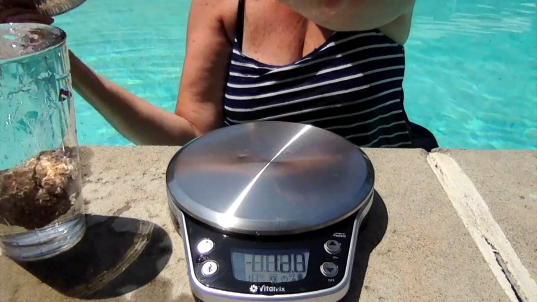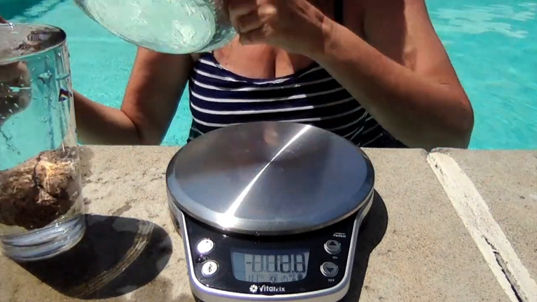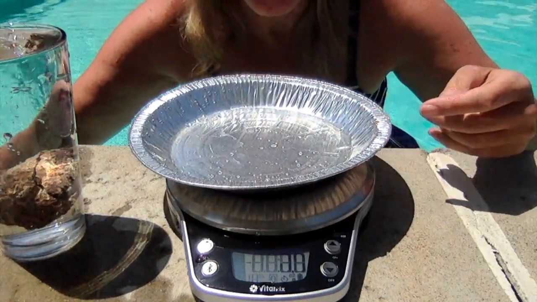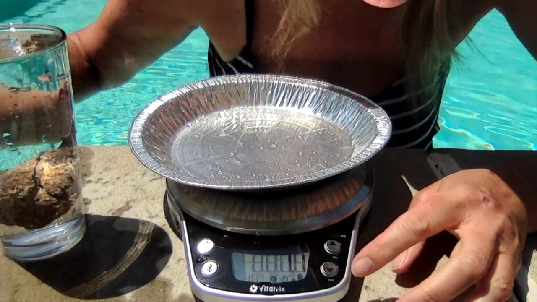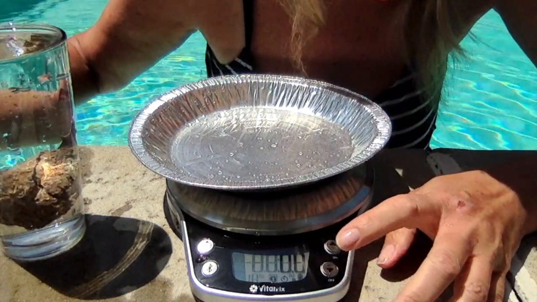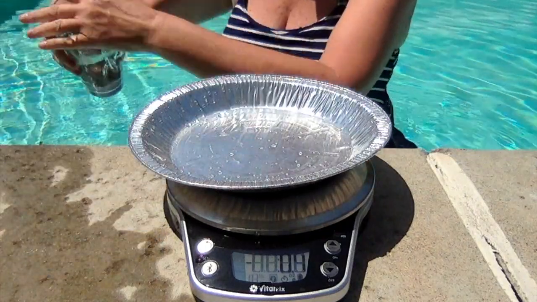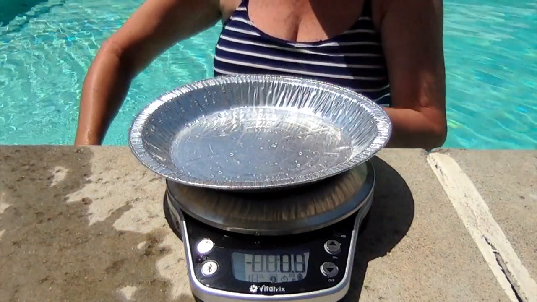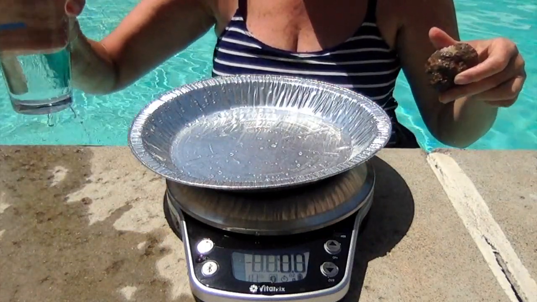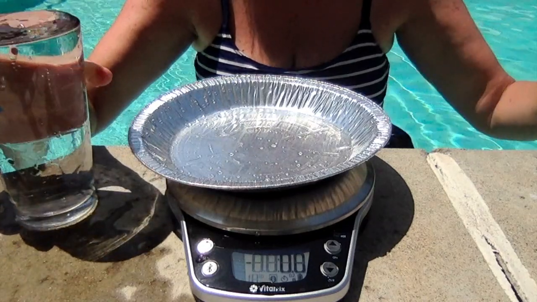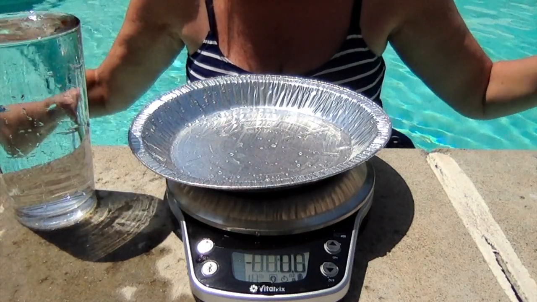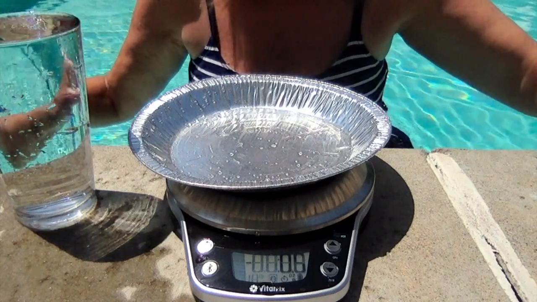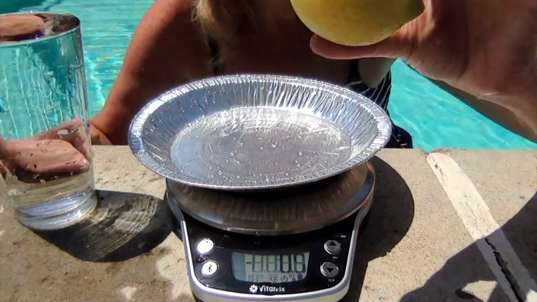So I'm going to say goodbye to the water. We're going to put our pie pan back on here. I'm going to zero it out again. There we go. And I'm going to get my rock out, okay? We're going to try this again. There's a full glass of water. And this time, let's find something else we could do. Let's try a lemon, okay? Let's weigh the lemon.